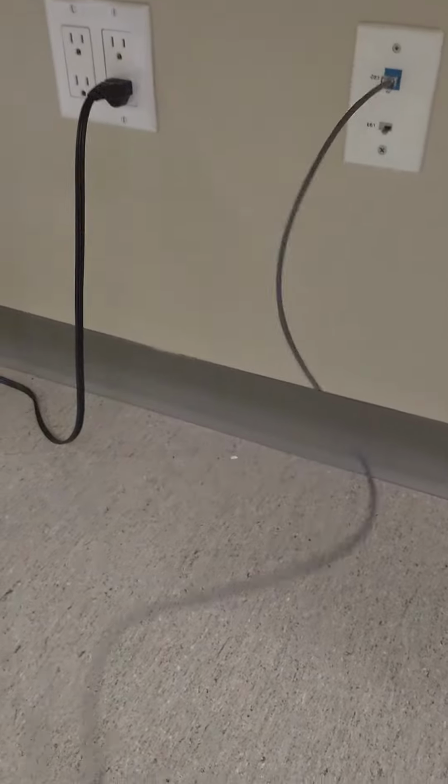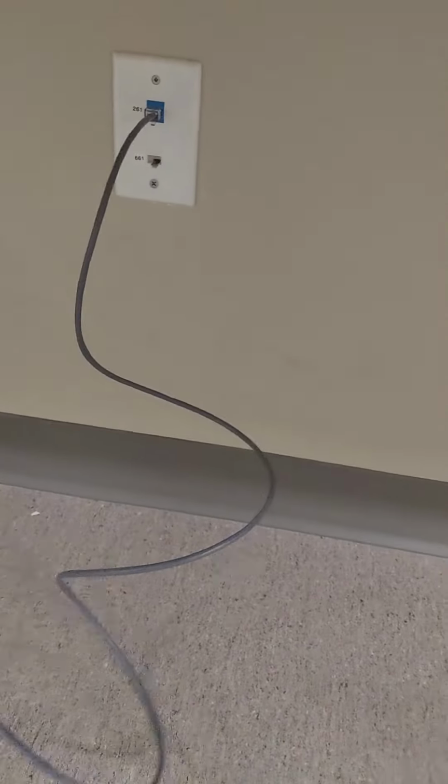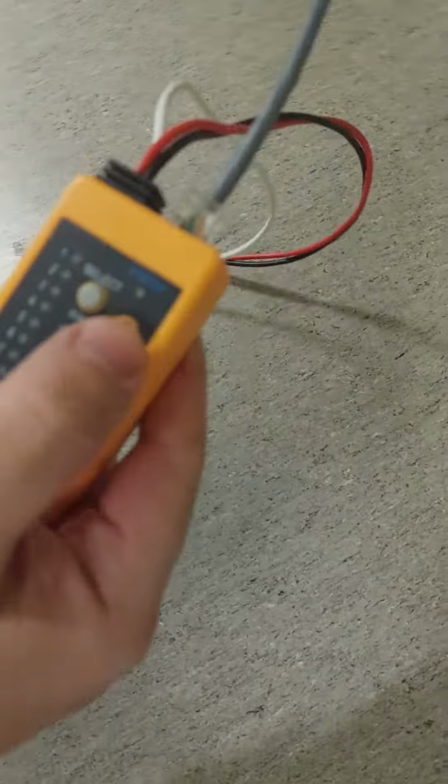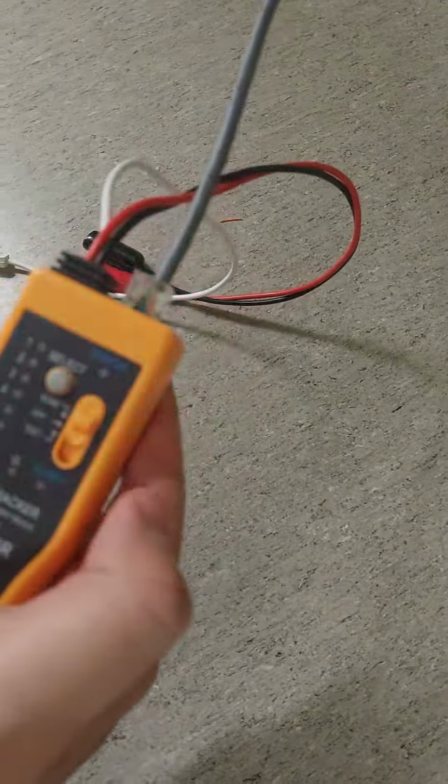So what you're going to do, you can use the tone generator, which is this device here. You can put it down here. You connect one end to the port in the wall and the other end to the tone generator, and then you click on scan, not test. So you're going to be scanning that device.